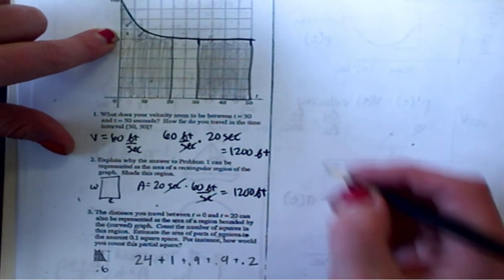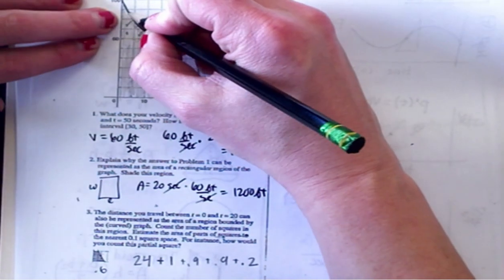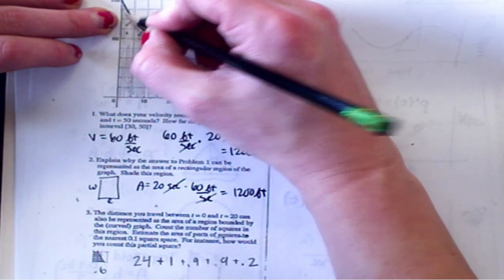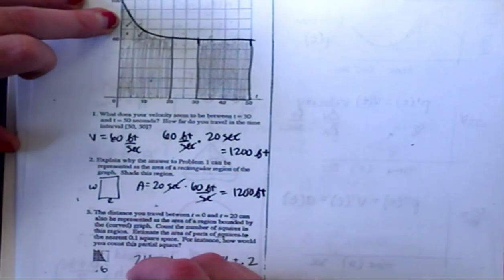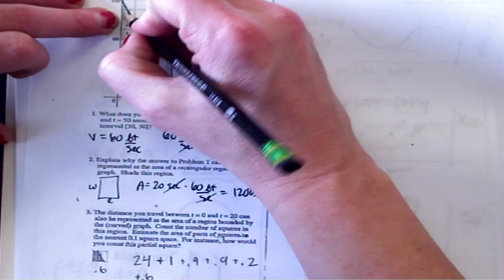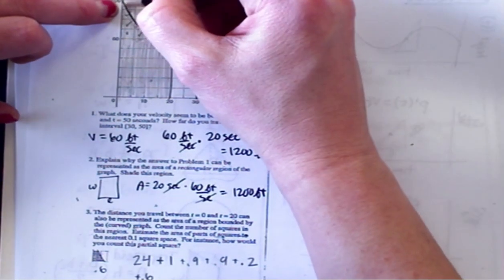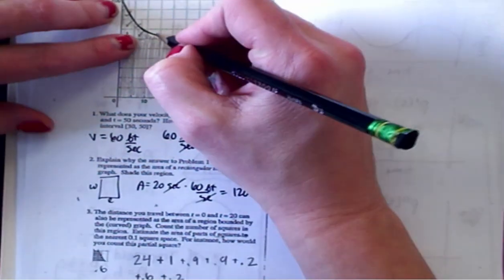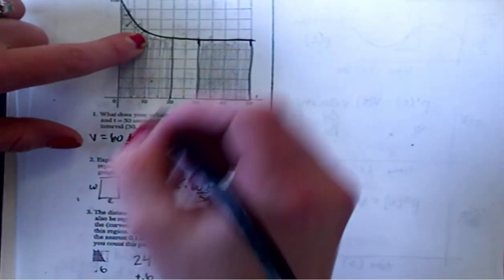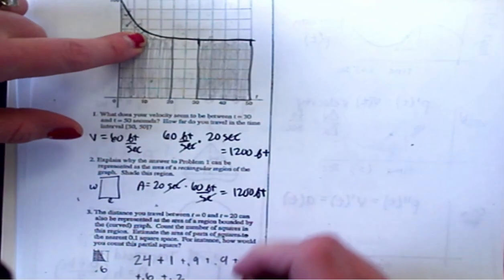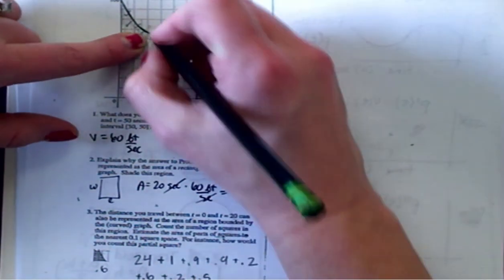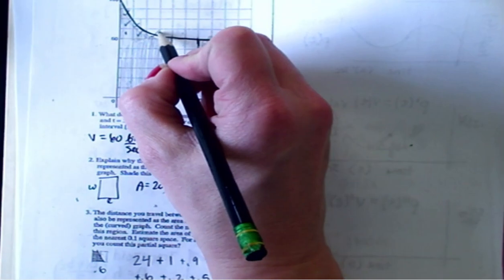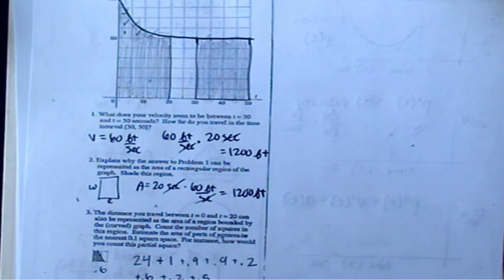Point 2. Okay. 0.6. 0.2. That one maybe looks like 0.5. This one, I'm trying to compare it to half of it and then estimate my decimal from there.